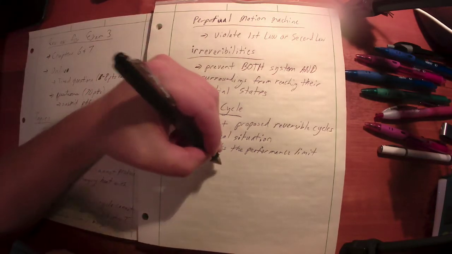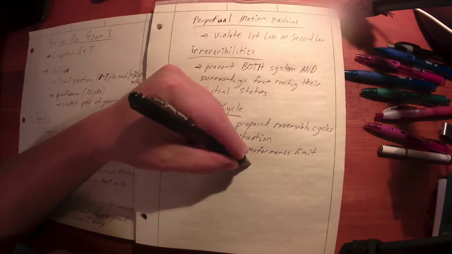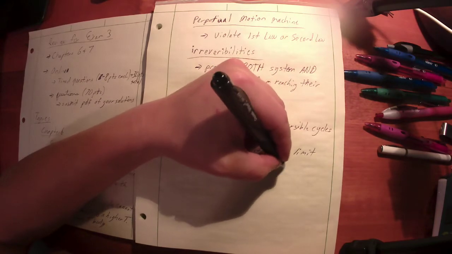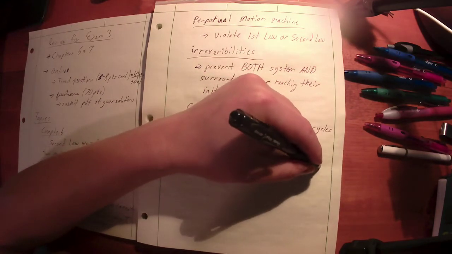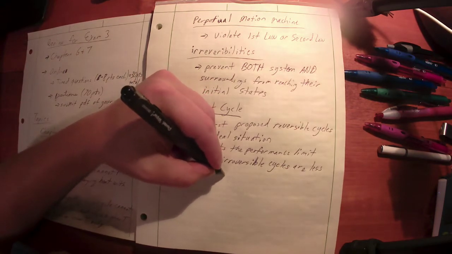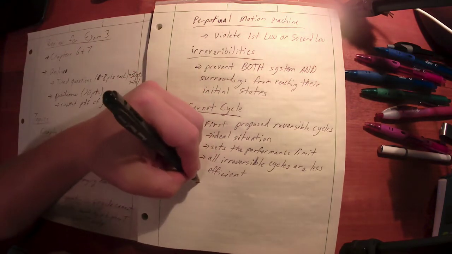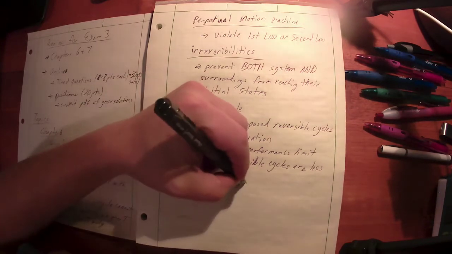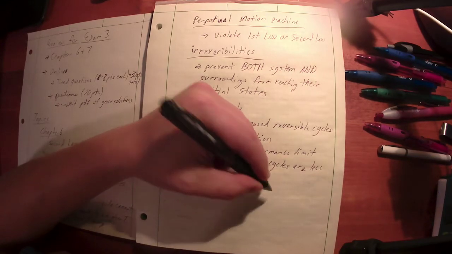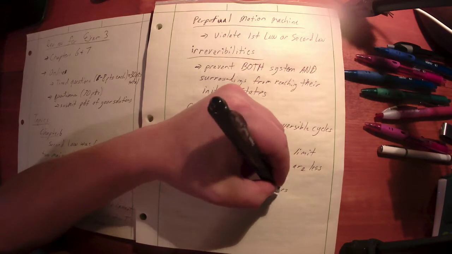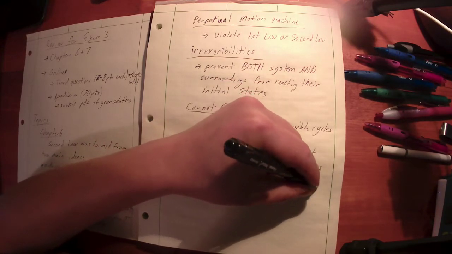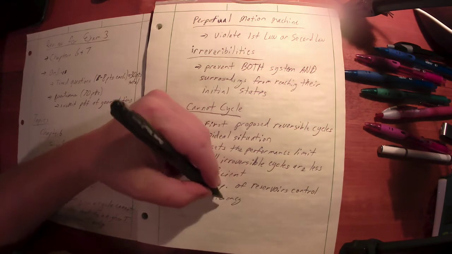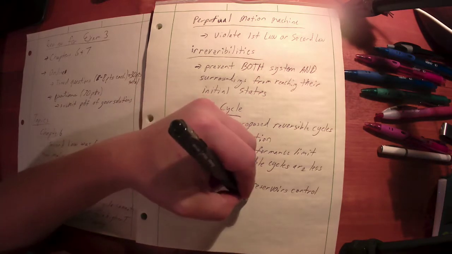cycles are less efficient. And the temperature of the reservoirs, the source and the sink, control the efficiency, or performance.